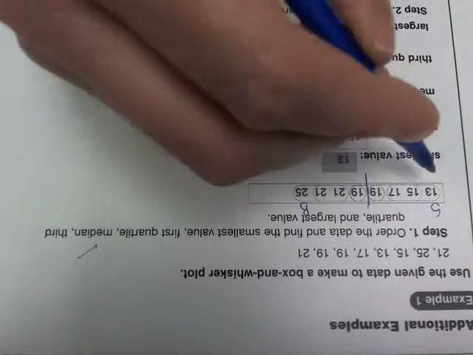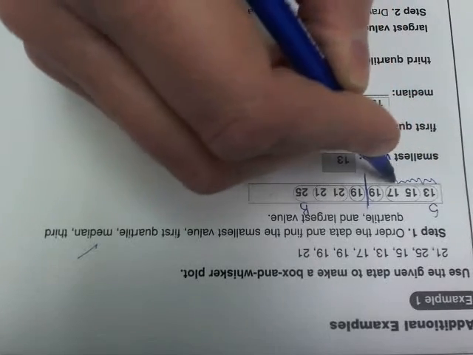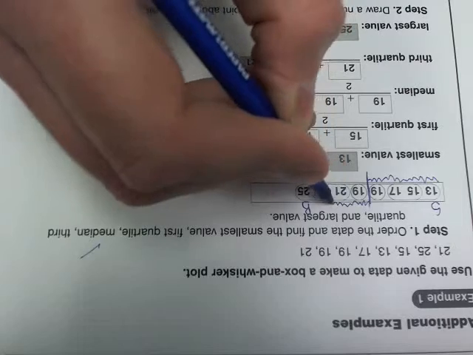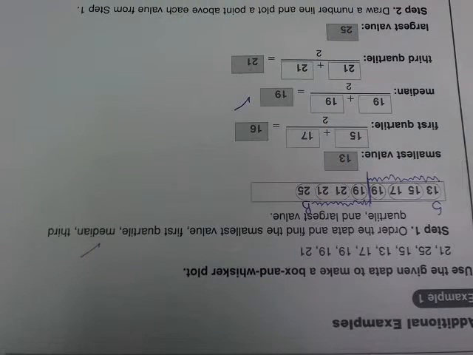Now, as far as finding the first and the third quartile, what we're going to do there is find the median of each half now. We've got everything that was less than the median I found. That's going to become its own list of numbers, and I have everything bigger than the median I just found. That's kind of going to become its own list of numbers. What you want to do is find the middle numbers of each of those sets, and that is called the first and the third quartile.